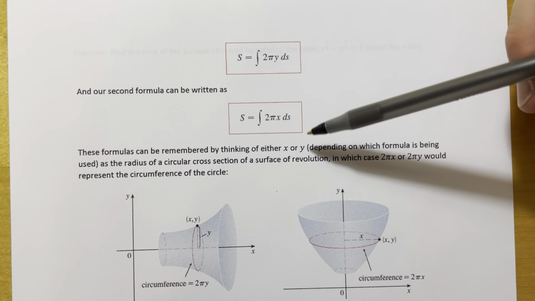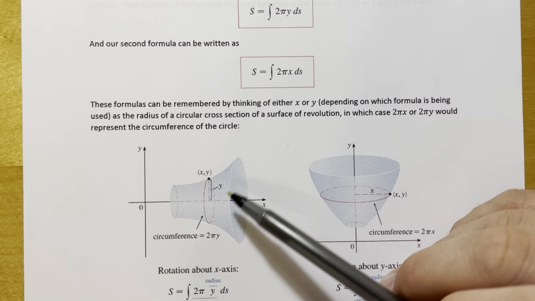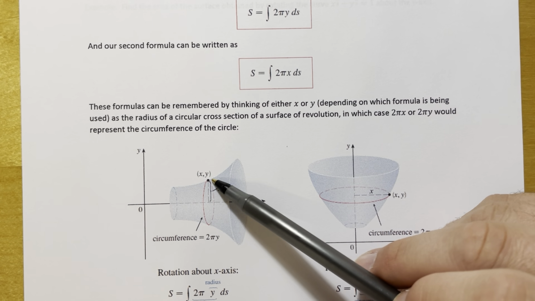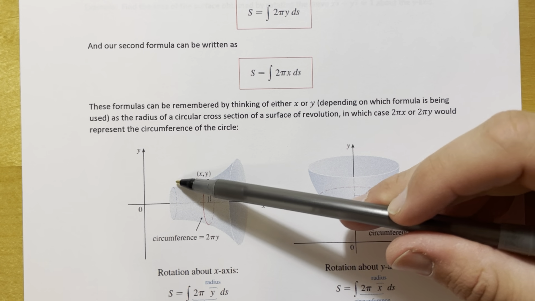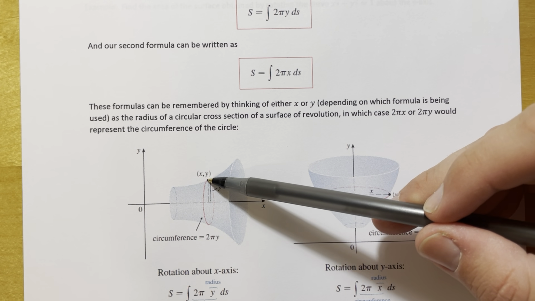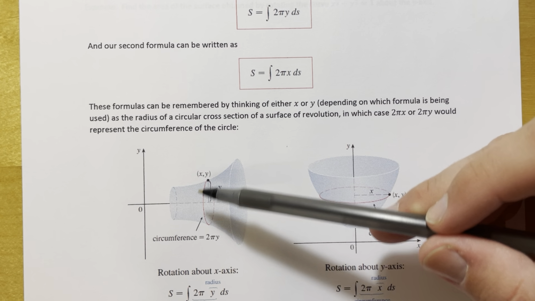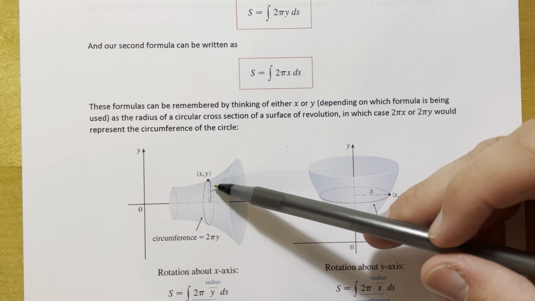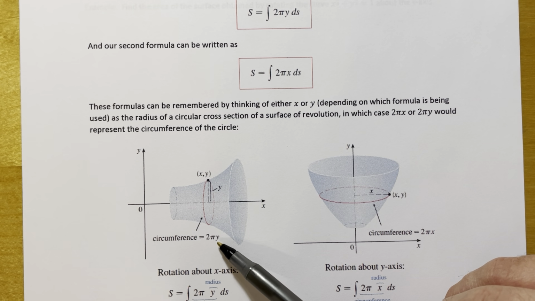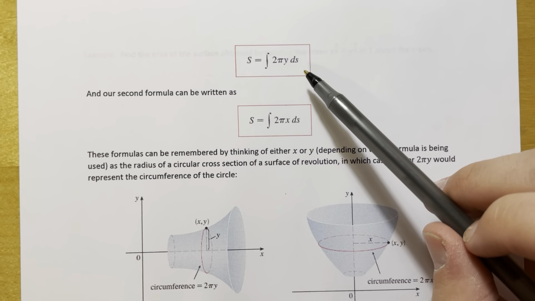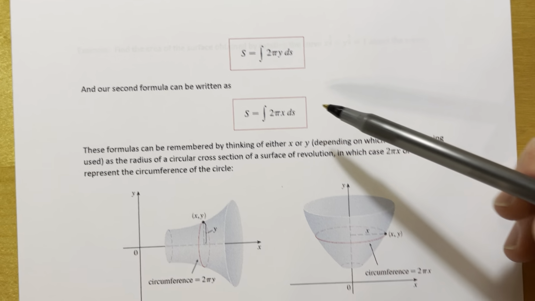A good way of remembering either of these formulas is to remember, for example, in the first case where we have a function of x rotated about the x-axis, the y-coordinate of any point on that curve represents the radius of a circle that you would get by taking that point and rotating it with the curve around the x-axis. That circle then would have a circumference of 2 pi y, which is exactly what your integrand is in that surface area formula. So that's one way of remembering it.